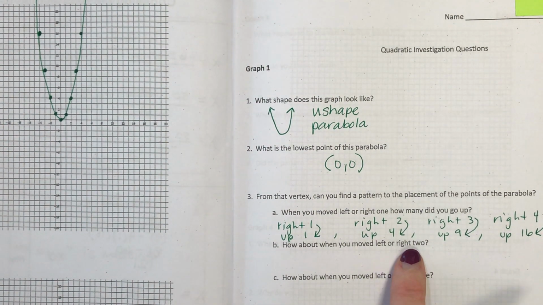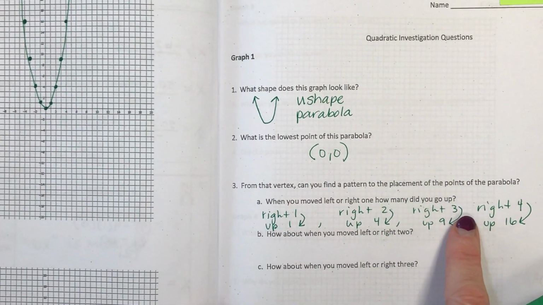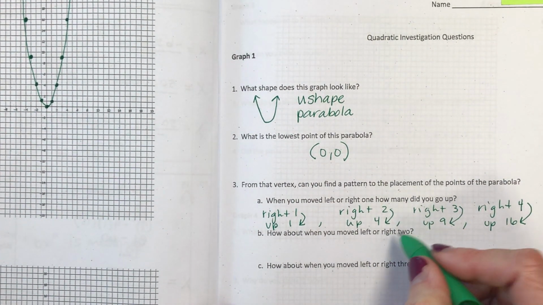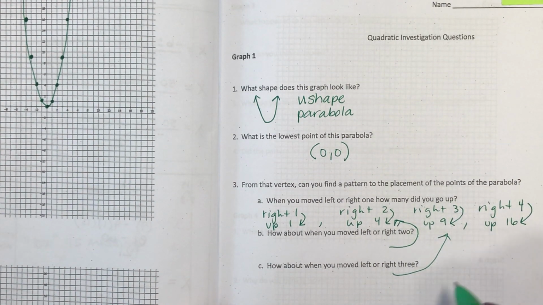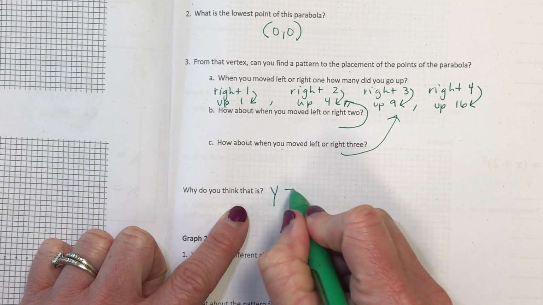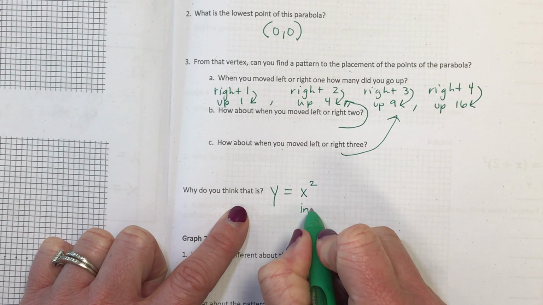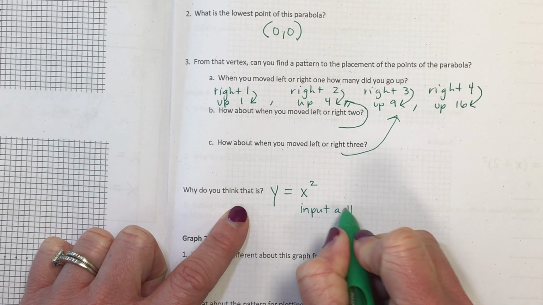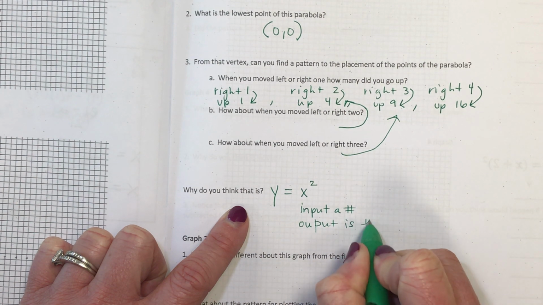And how about when you moved left or right 2? Well, I actually wrote them all down here. This one is here, and then this one is here. Why do you think that is? Well, if we have the function y equals x squared, what we're doing is we're inputting a number, and the output is the square.